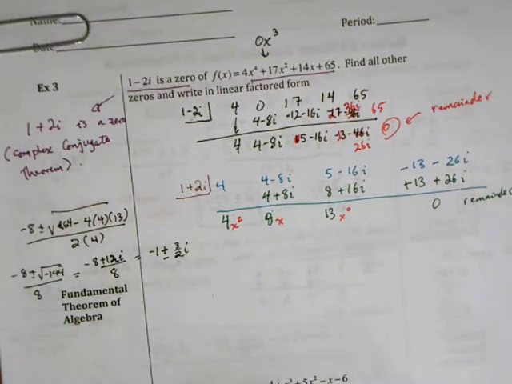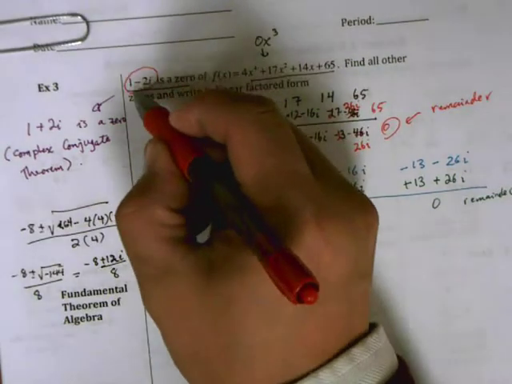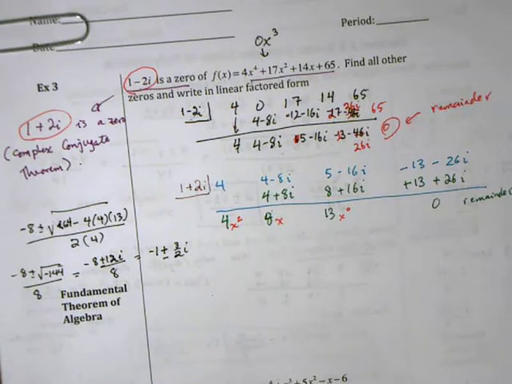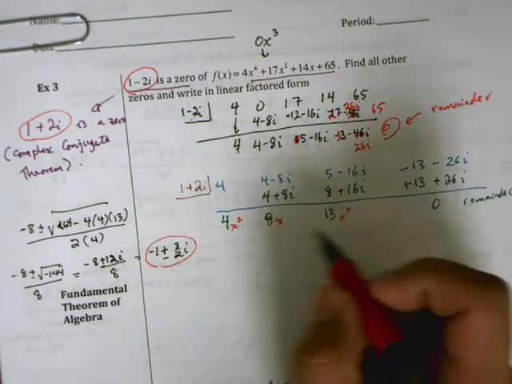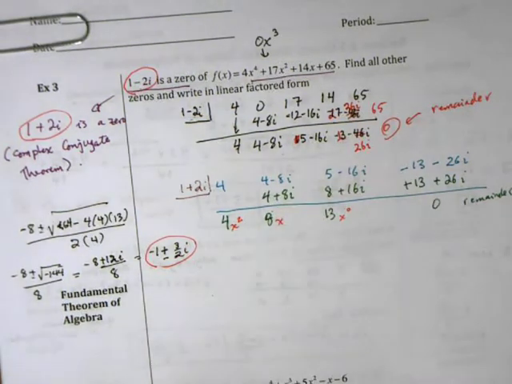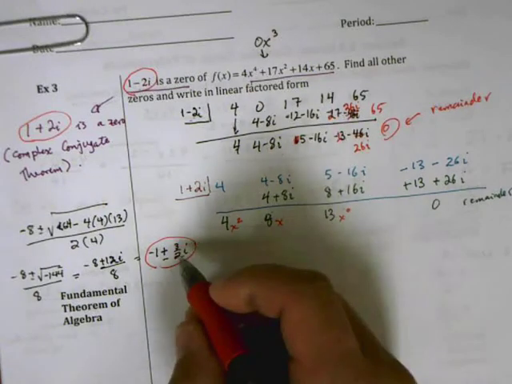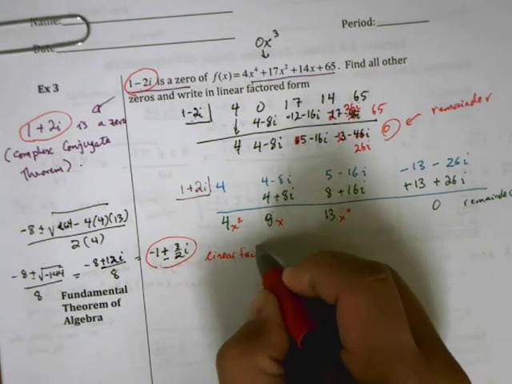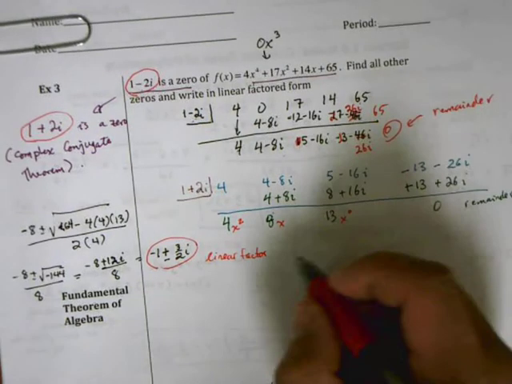So these are my zeros here. This is a zero that was given to us. This is a zero, which is just a complex conjugate, and these are the other zeros that we found by factoring the quadratic. Okay? And so these are the 4 zeros, and we can write it in linear factored form, and this is not going to be pretty either.